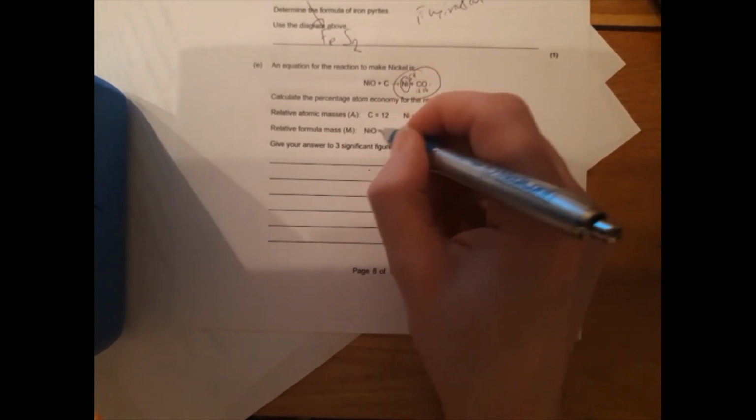This is going to be 59, and the whole thing is going to be carbon and an oxygen is 12 and a 16. Alright, so I've got everything in there. I don't use this. Some people use these, but I don't bother.